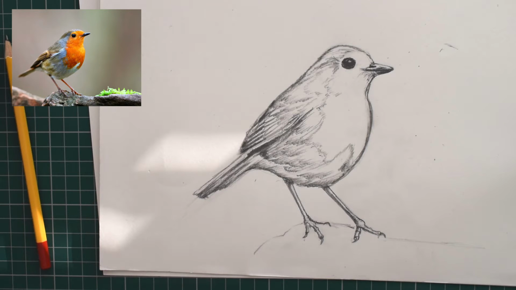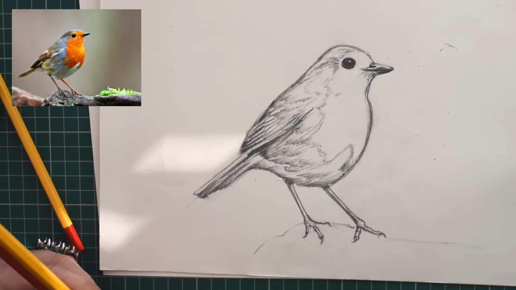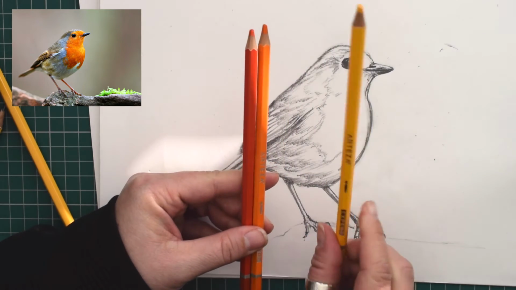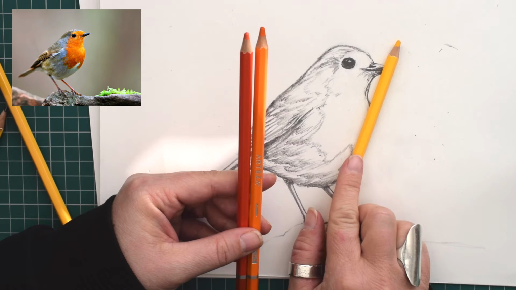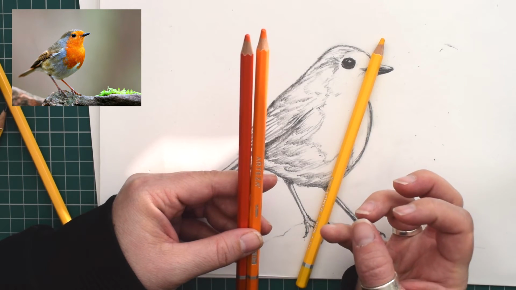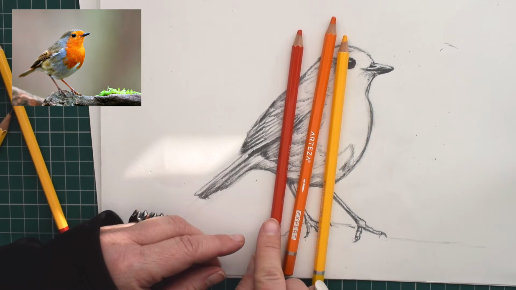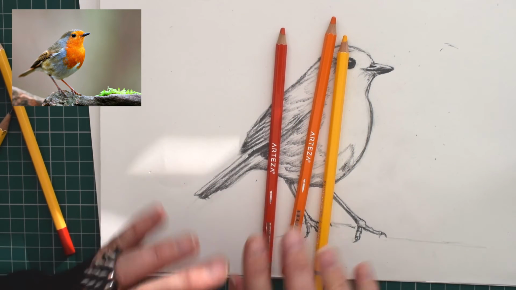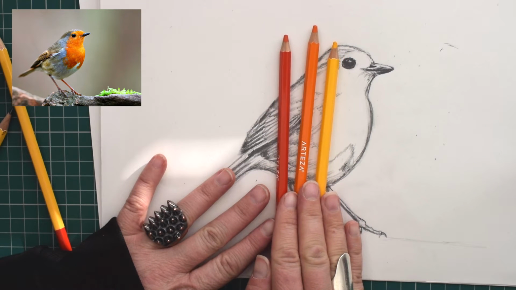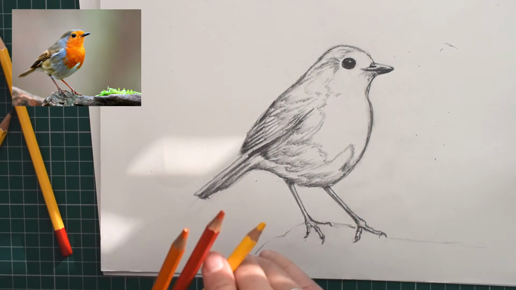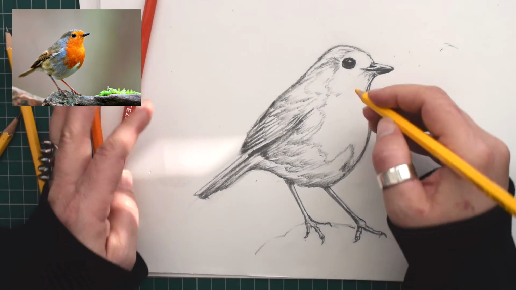Okay, so I've pulled out some colours for my robin's red breast. Now when I've reflected on the reference image, it isn't really that red, it's more of an orangey colour. So I've pulled out 3 colours, a nice warm orangey, not a bright lemony yellow, but a nice warm orangey yellow, a mid-orange, and a really orangey red. So I think those are going to be the colours that I'll use to create the texture of his robin red breast. Let's see. Starting with highlights, yellow.